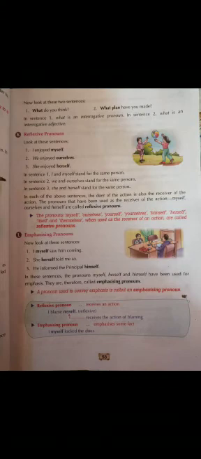The next type is emphasizing pronouns. A pronoun which is used to convey emphasis is called an emphasizing pronoun. For example, I myself saw him coming. She herself told me so. He informed the principal himself. Now, in these sentences, the pronouns myself, herself, and himself have been used for emphasis. Therefore, they are called emphasizing pronouns.